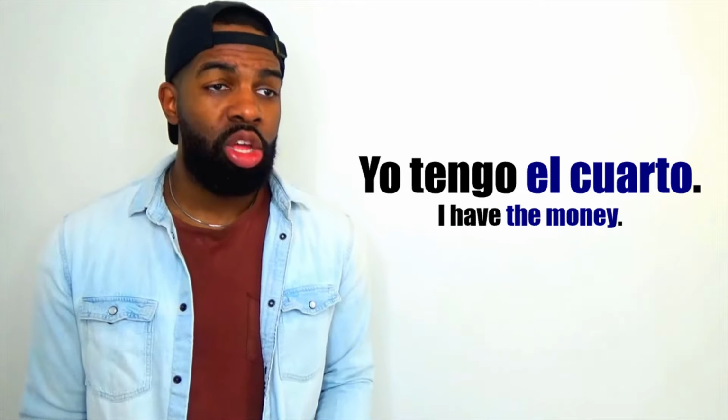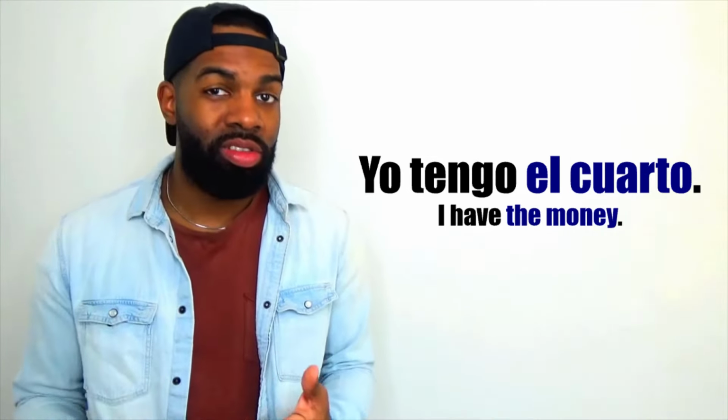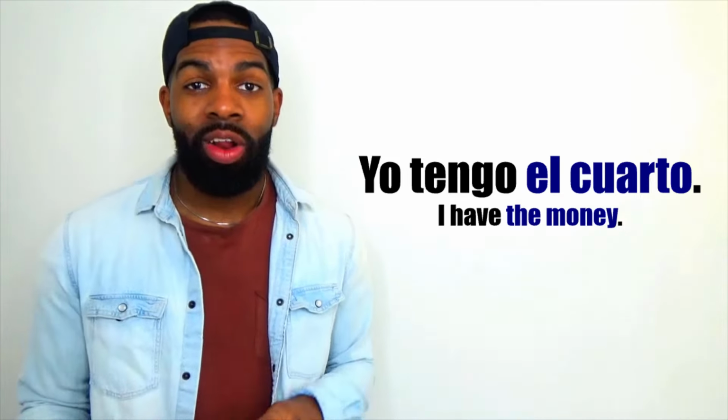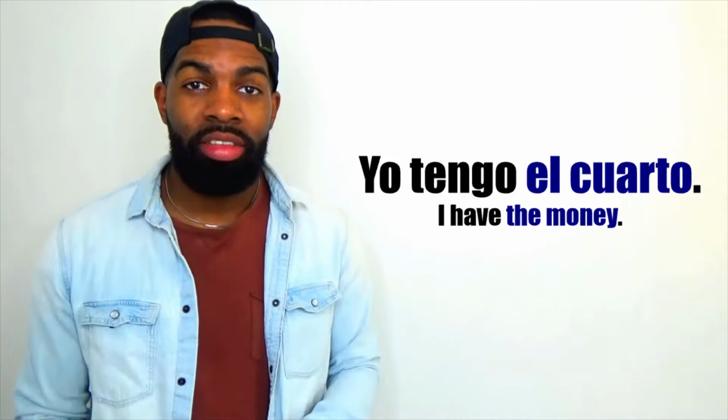If I say yo tengo el cuarto, cuarto for me is money because it's Dominican Spanish, el cuarto. El cuarto is being had, so el cuarto is the direct object. So once I mention the direct object once, I'm free to use the direct object pronoun as much as I want to. I can replace that direct object with the direct object pronoun. But what exactly are the direct object pronouns?